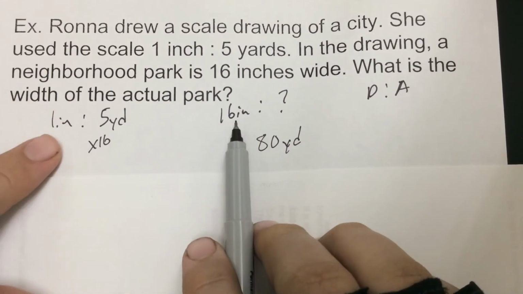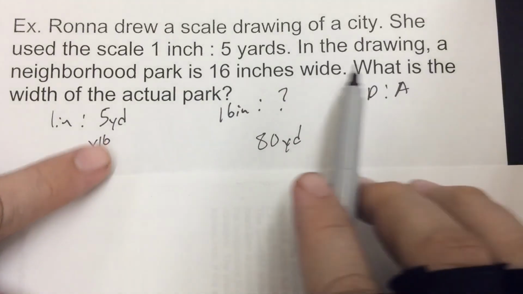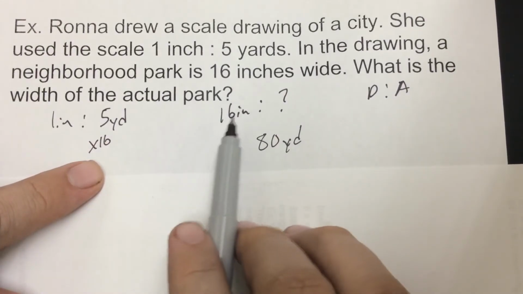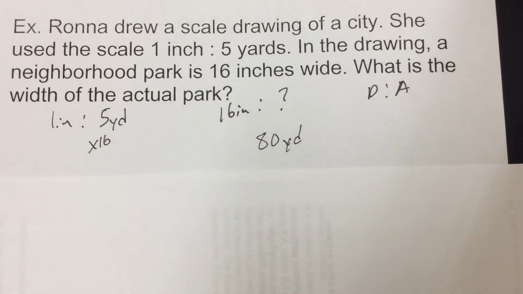So the first one should have the same label. The second one should have the same label. So because we got the drawing, that's why I put it first. We're finding the second. The last one we were given the actual one, we had to find the drawing. So we were given the second, had to find the first.